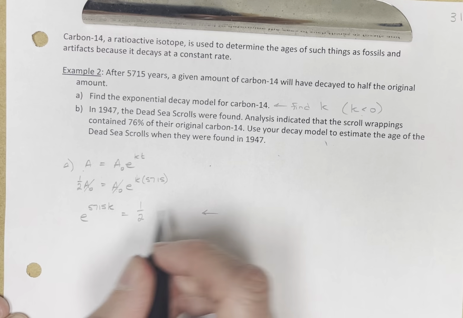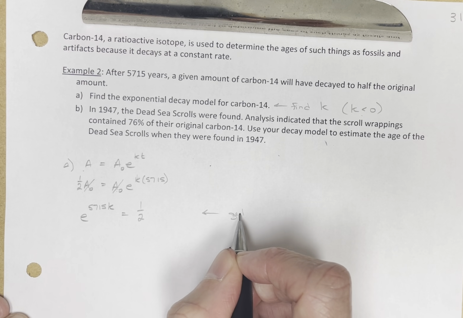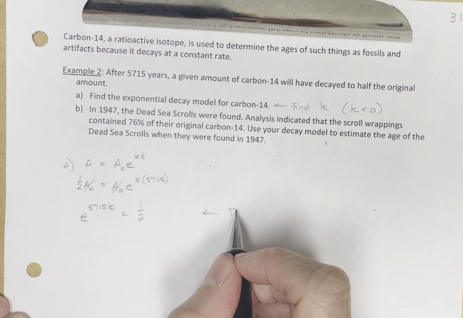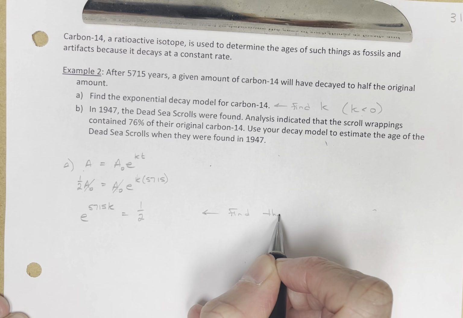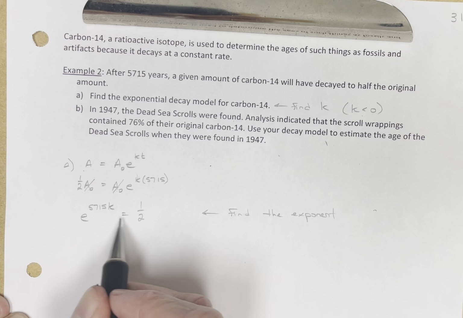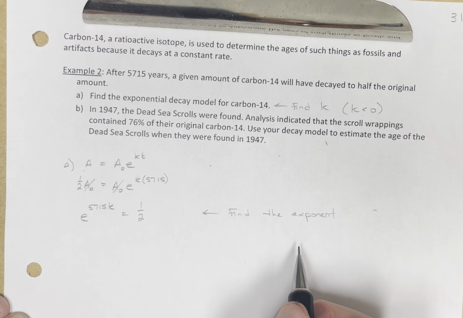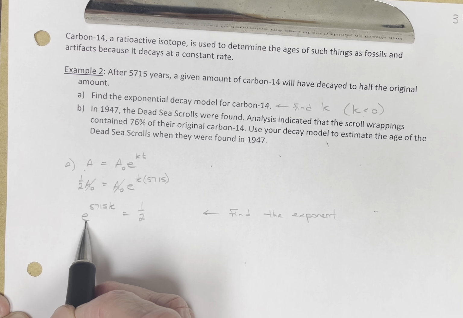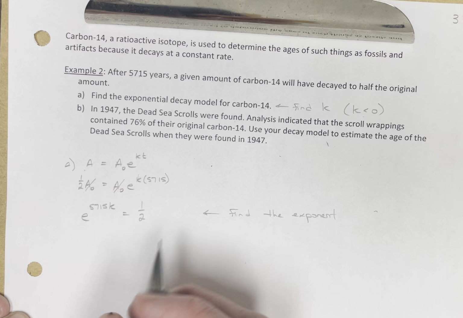And I'm back where I was previously. I have an exponential function. I need to solve for the exponent. I have an exponential equation, so I'll rewrite it using its inverse, which is the log, and I'll use the natural log because my base is e.